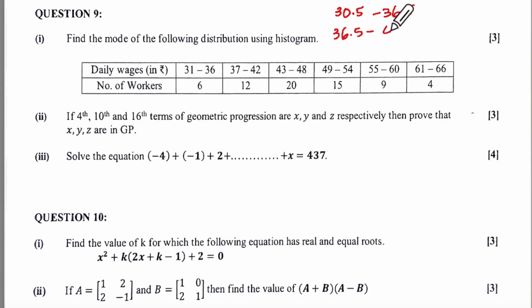36.5 to 42.5. Then 42.5 to 48.5. Then 48.5 to 54.5.